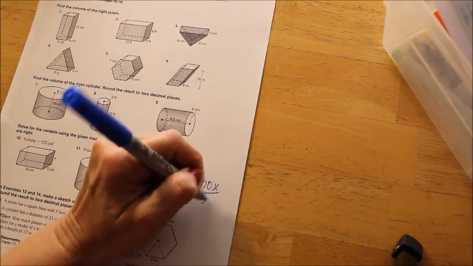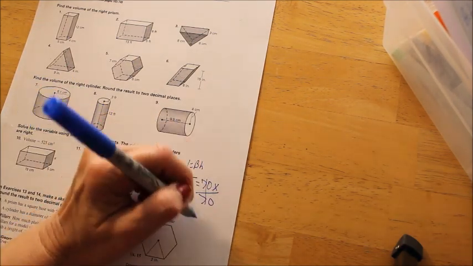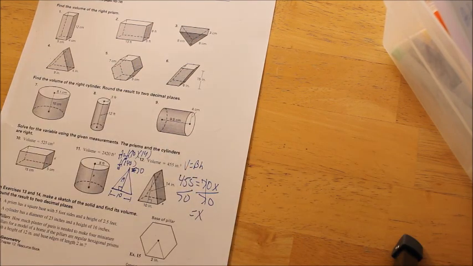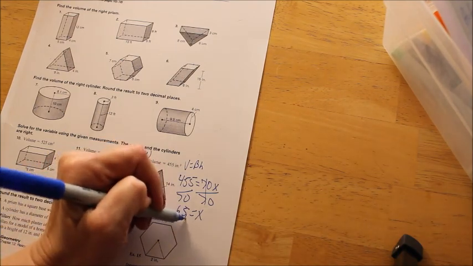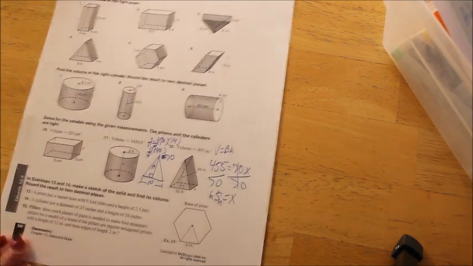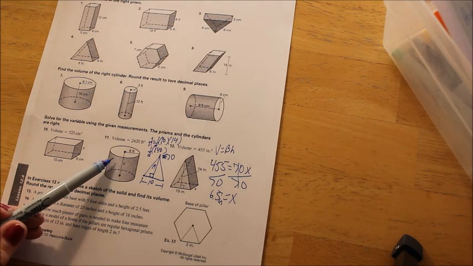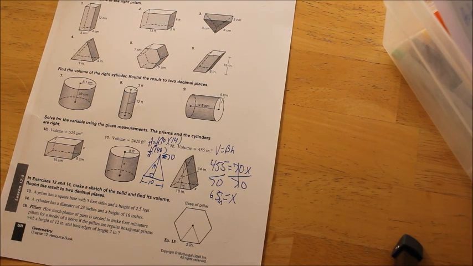So you're going to divide by 70, and boom, there's going to be your answer for x. So 455 divided by 70, and I get about 6.5. And that would be in terms of inches. And there you have it. So it's kind of the same thing where you're working backwards to figure out a variable. All right, guys, that's it on 12.4.